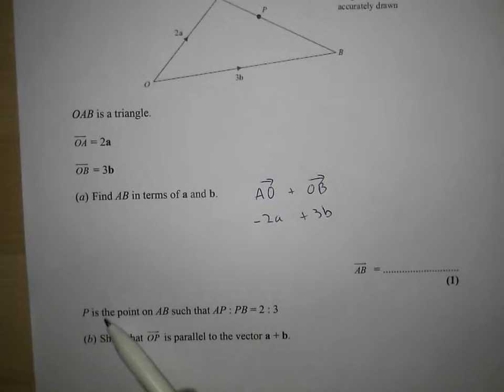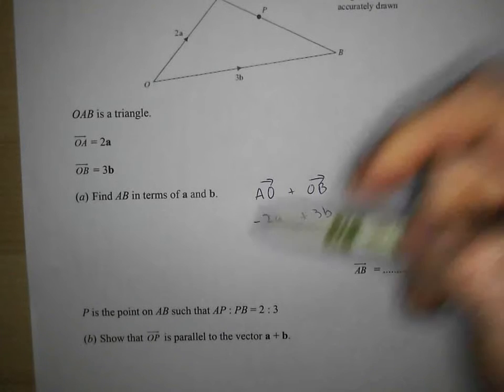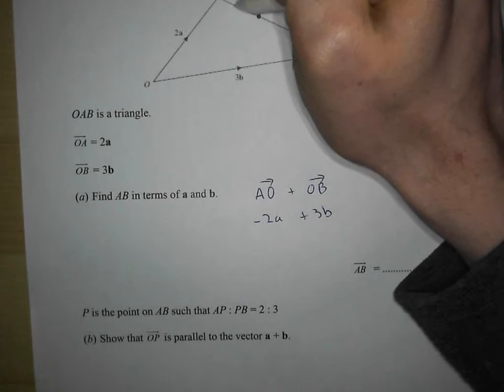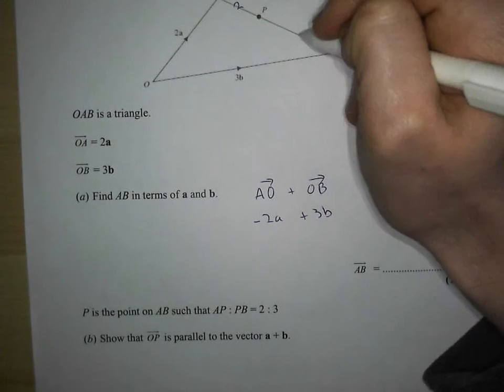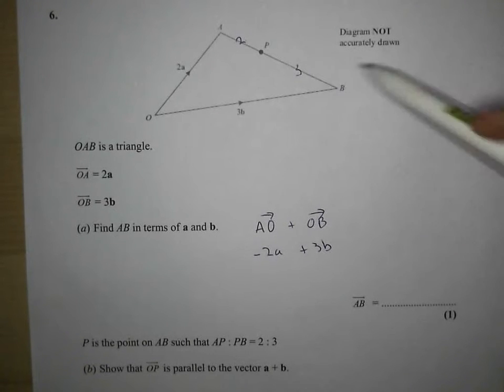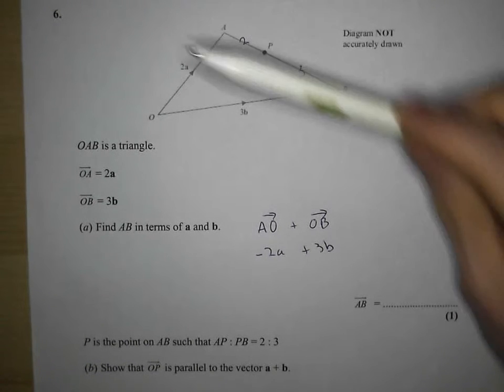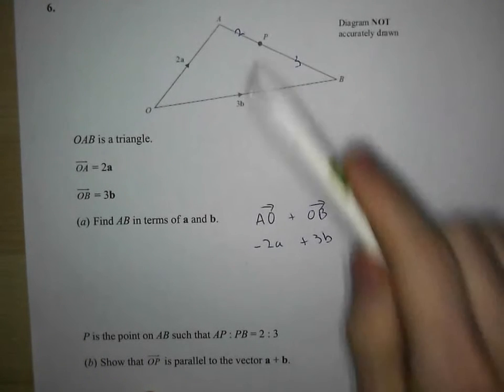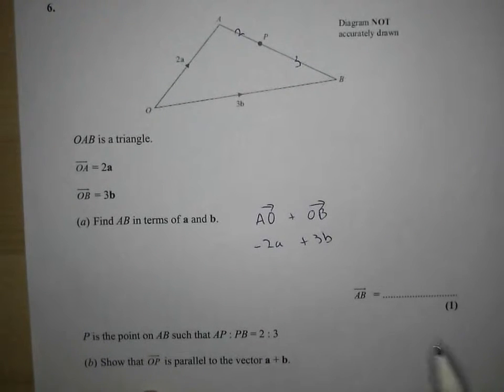Right, P is the point on AB such that A to P and P to B is 2 to 3. A to P is 2, P to B is 3. Now again, immediately start thinking, that's 2 parts, that's 3 parts, in total that's 5 parts. That's going to be very helpful. Show that O to P is parallel to the vector a plus b.